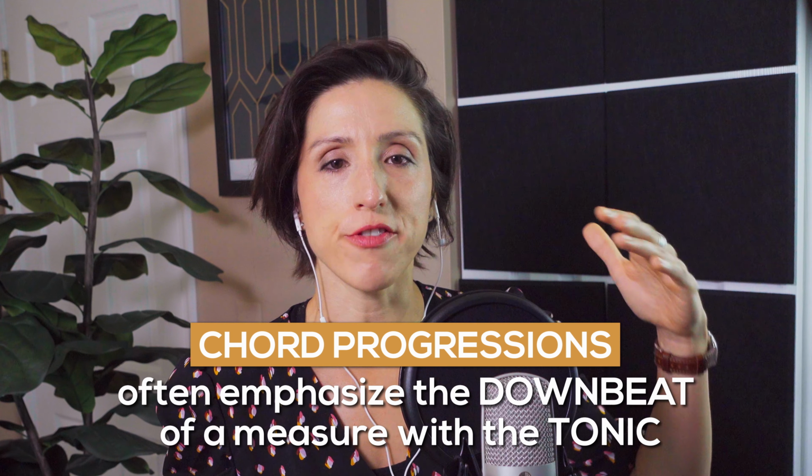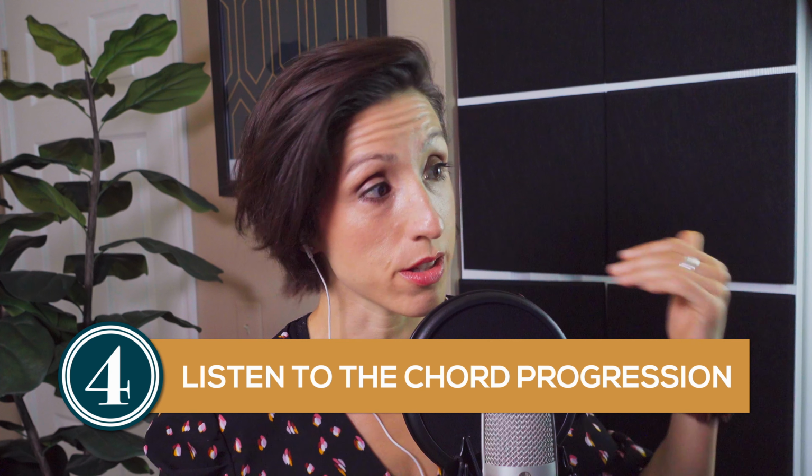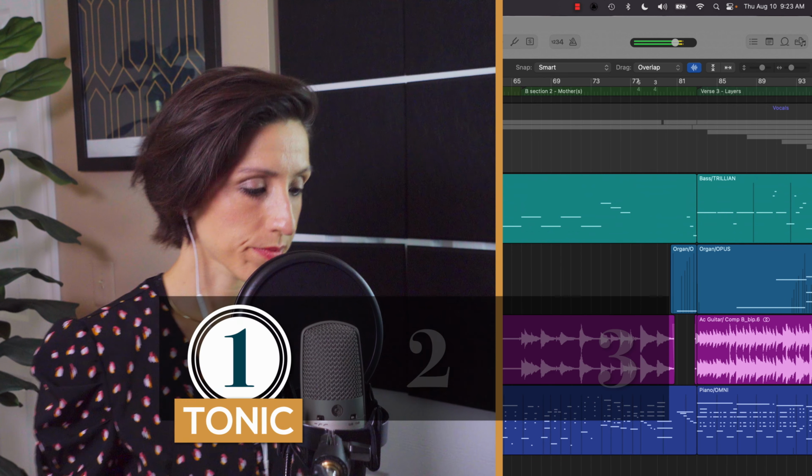Chord progressions often emphasize the downbeat of a measure with the tonic. Now, definitely not always, but often. The tonic chord is the chord built off of the note of the key that the song is in. So if it's in C, like in this case, our tonic chord is C major. I'm going to mute the melody and we're just going to listen to the chord progression. Same spot. Tonic.